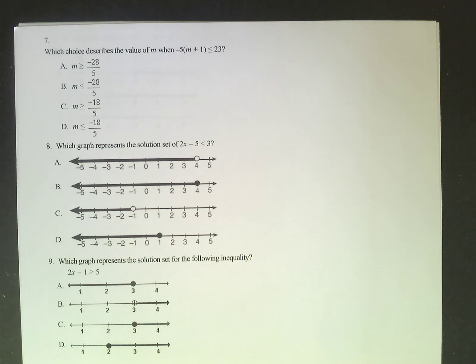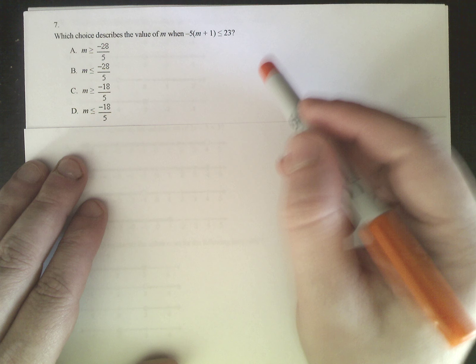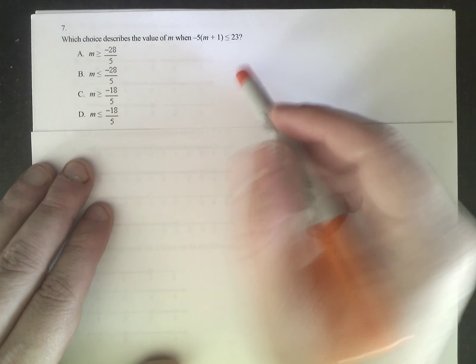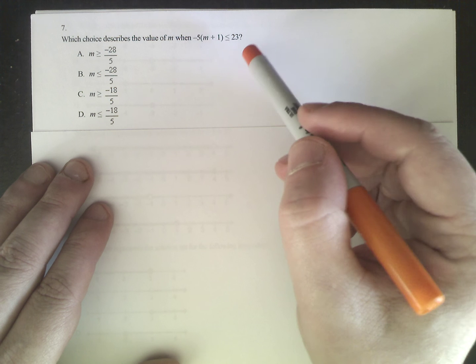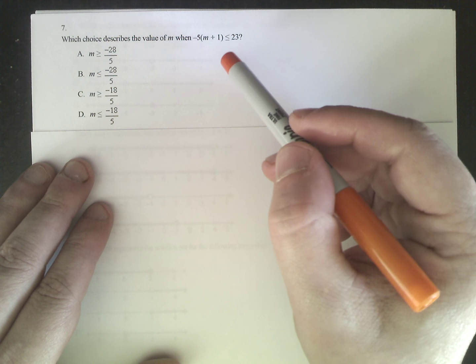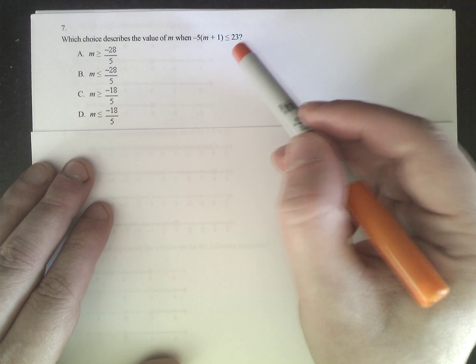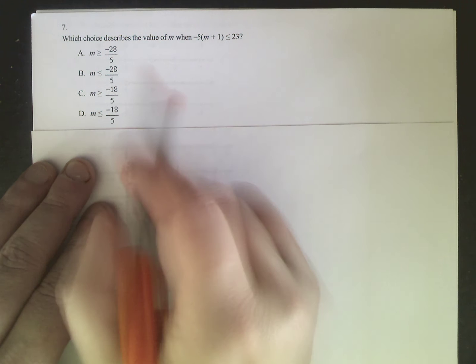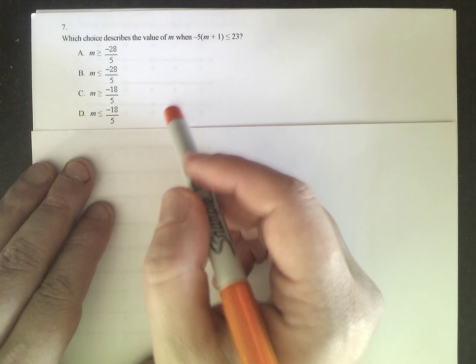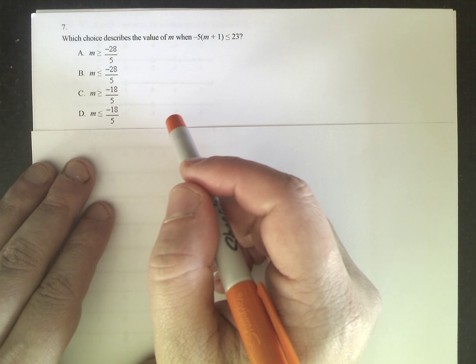Looking at the printed copy. Which choice describes the value of m when negative 5, parentheses m plus 1 is less than or equal to 23? Is it A, m is greater than or equal to negative 28 divided by 5?